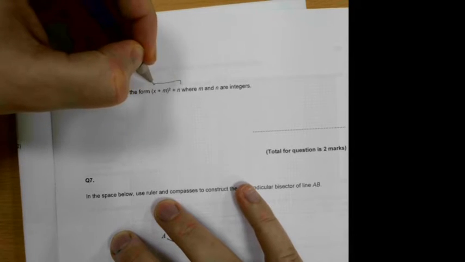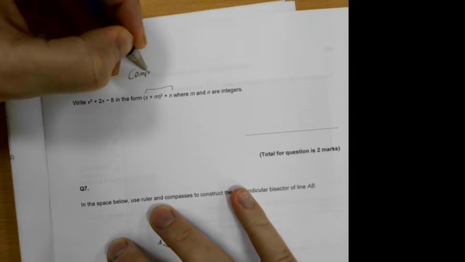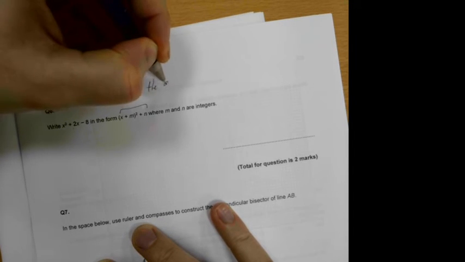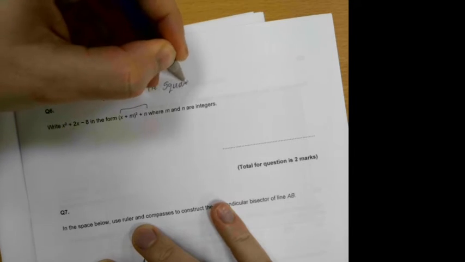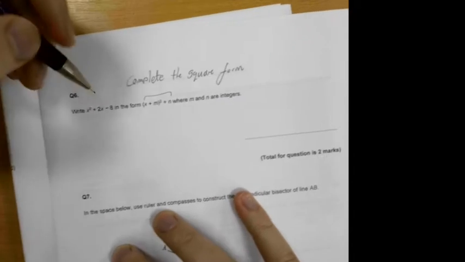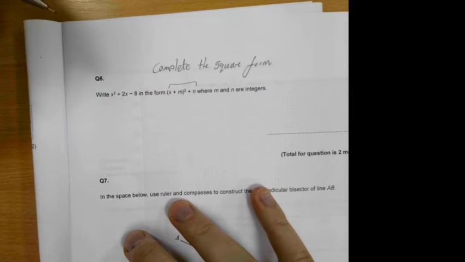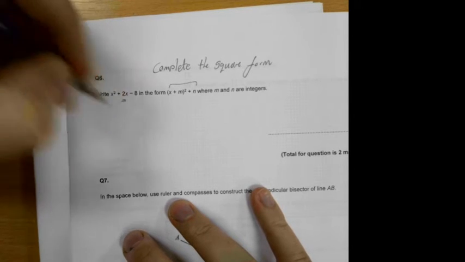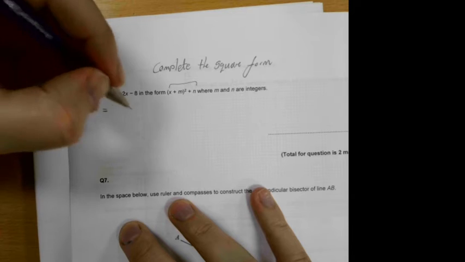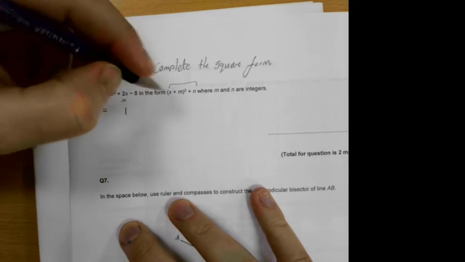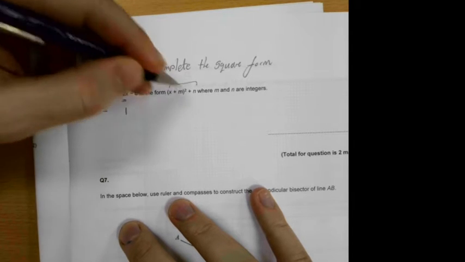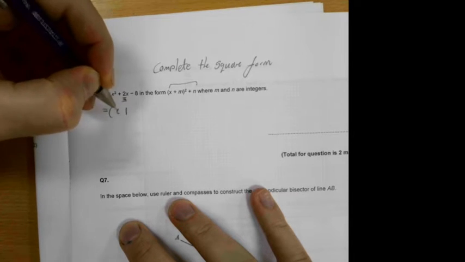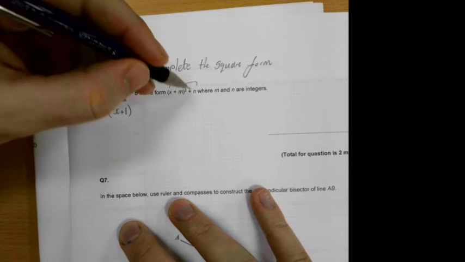So this here is completed the square form. You have to remember how to write something by completing the square, and the key there is to halve the coefficient of x. So that's going to give me 1, and that's what goes with your x inside the bracket. We're going to halve that coefficient of x to be 1, and that means we're going to have (x plus 1) all squared.